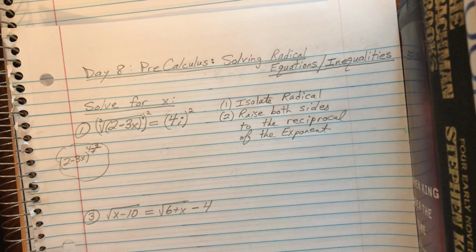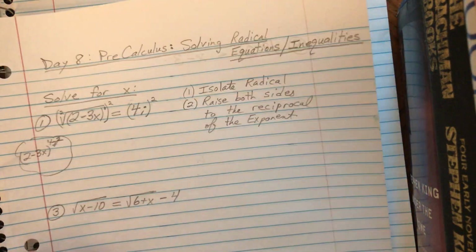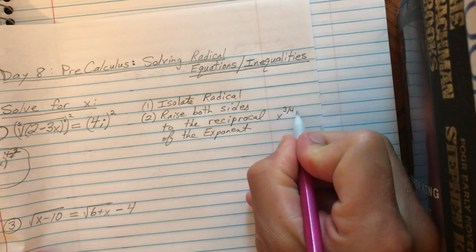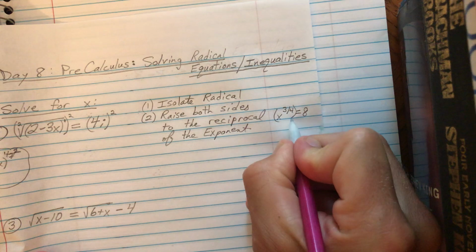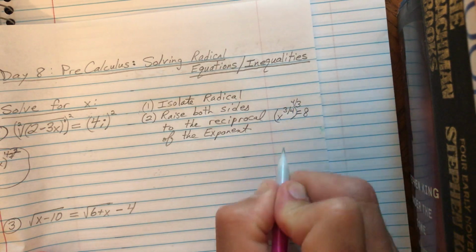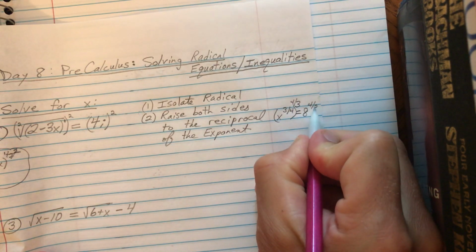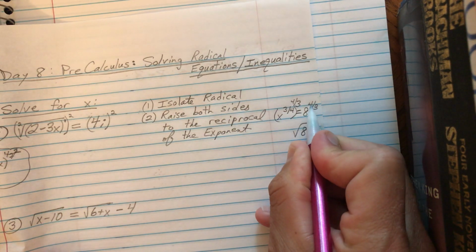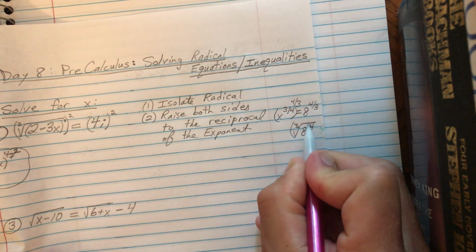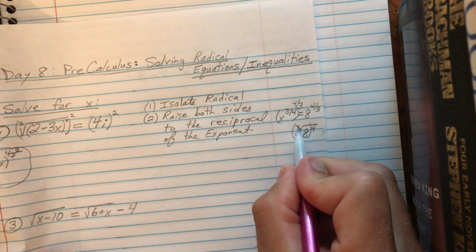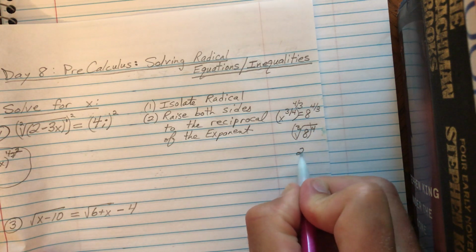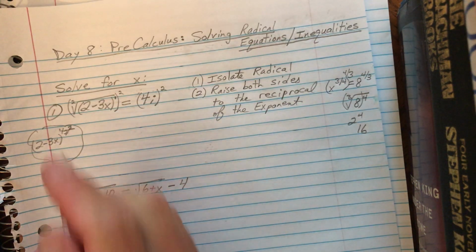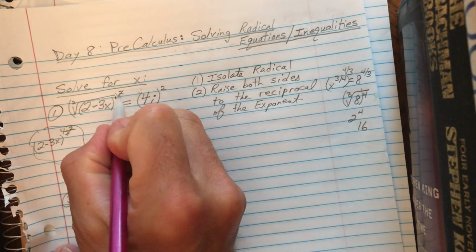But there are some questions you'll see today where you might have x to the 3/4 equals 8. You raise both sides to the reciprocal of 3/4, which is 4/3. And then on the right side, you would rewrite 4/3 as 8 to the 4, cube rooted. Do the cube root or square root, whatever this is, first. Cube root of 8 is 2. 2 to the 4th is 16, for example. But if it's just a regular old radical, you could just square both sides.